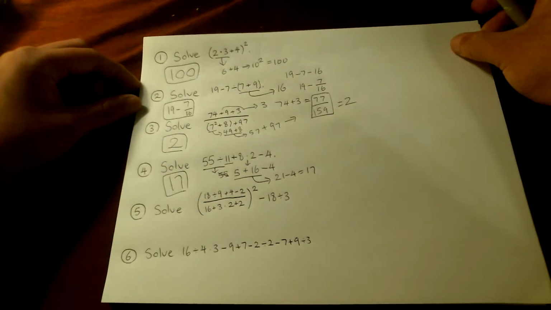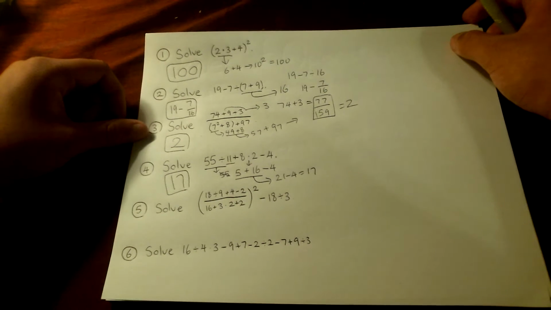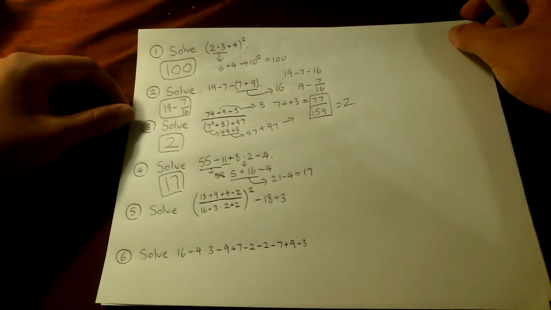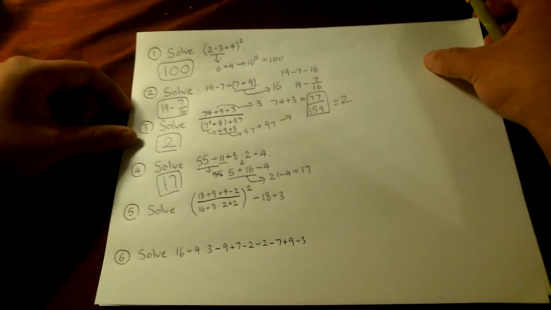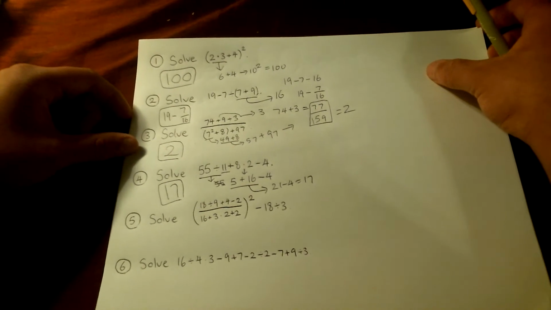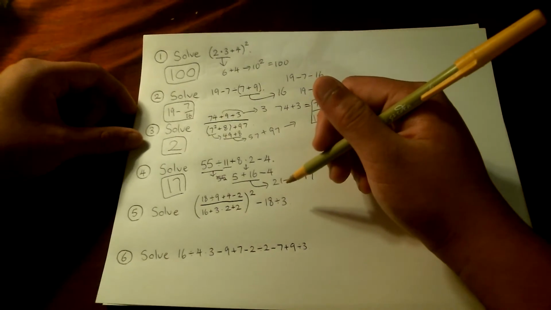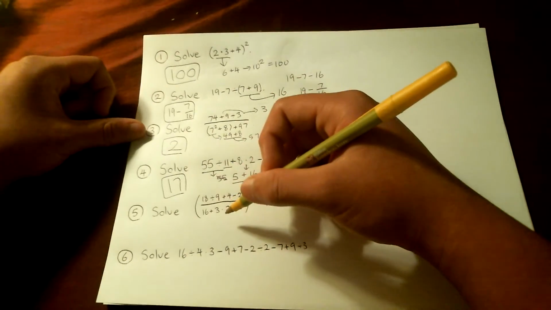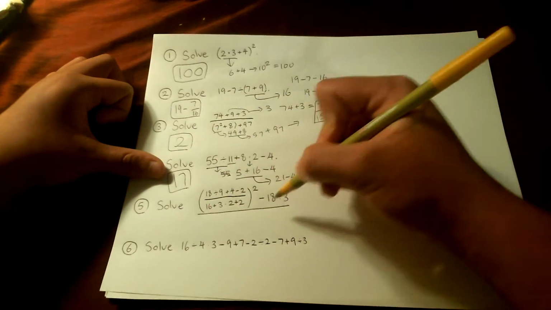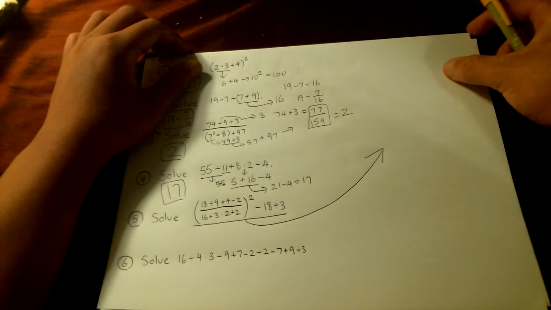Alright, let's move on to the fifth problem. So this one asks to solve 18 divided by 9 plus 4 minus 2 over 16 plus 3 times 2 plus 2. And then all of that is squared minus 8 divided by 3. So we would first have to solve the new numerator value. I'll bring that up here so we could have more room to complete this problem.